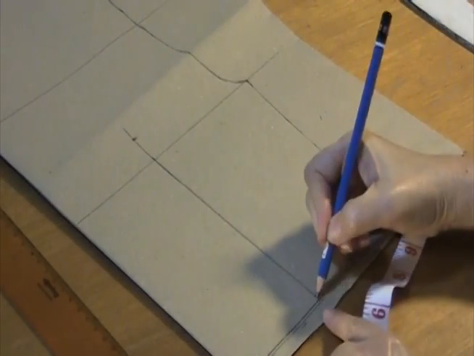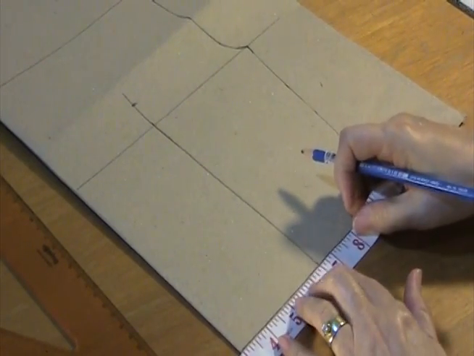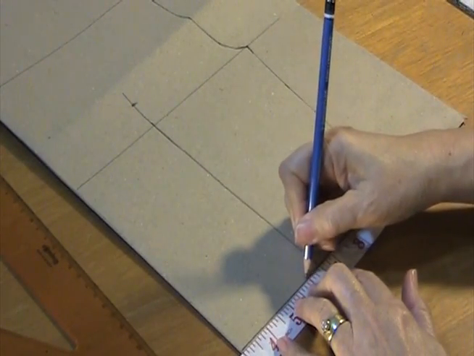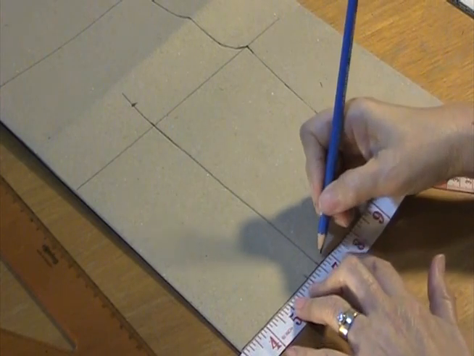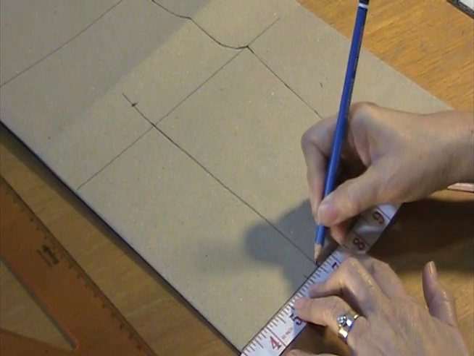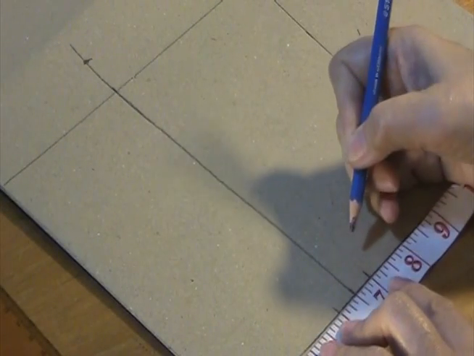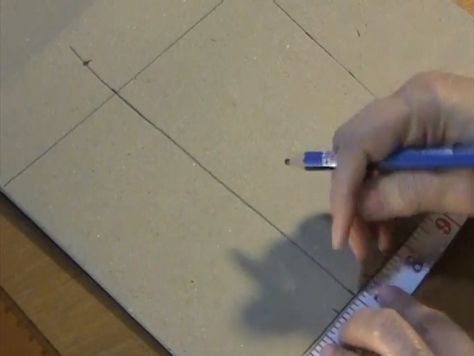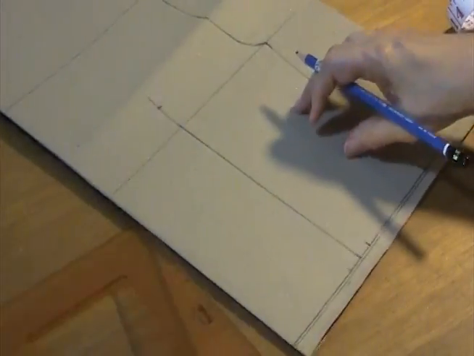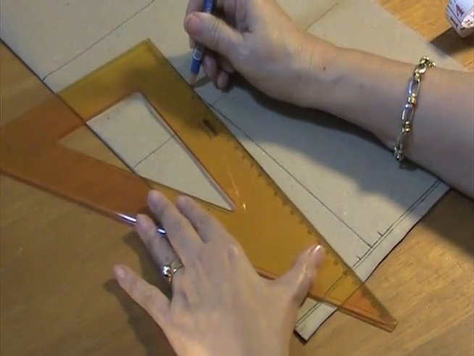Okay, and on the waistline, we will go out on the left side 1/2 of an inch or 1.3 centimeters, and on the right side from the center line of the dart, we will go out 1/2 of an inch or 1.3 centimeters. Now for the back, we can connect the points with a straight line.